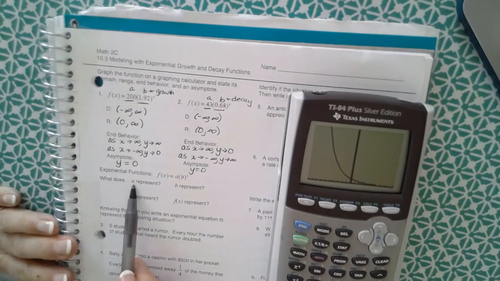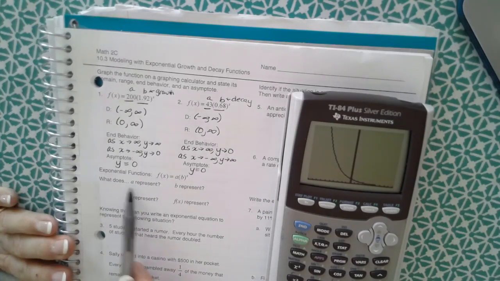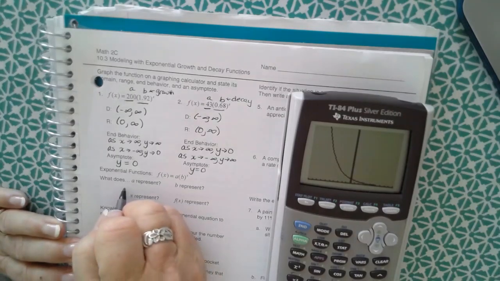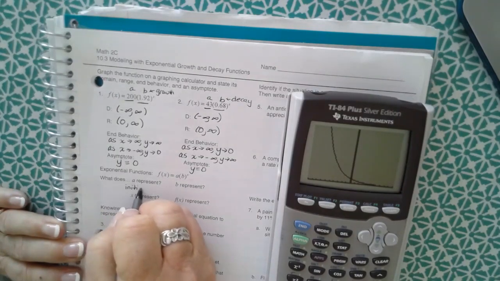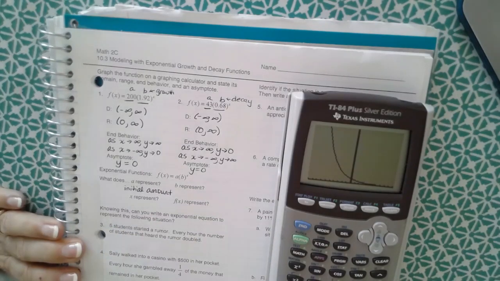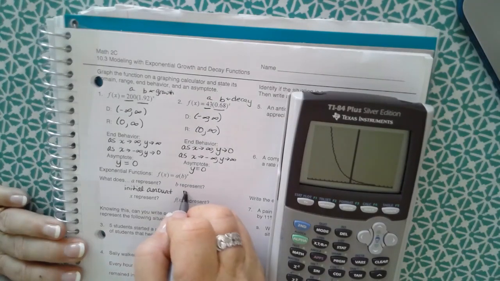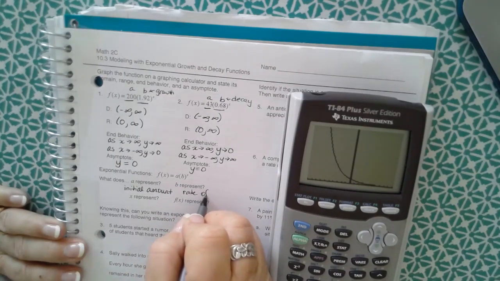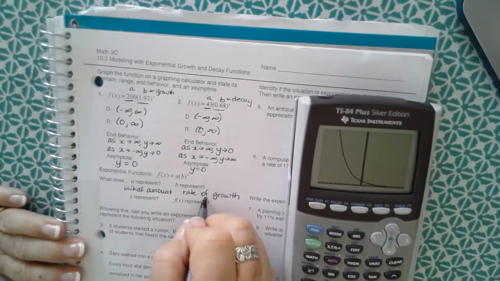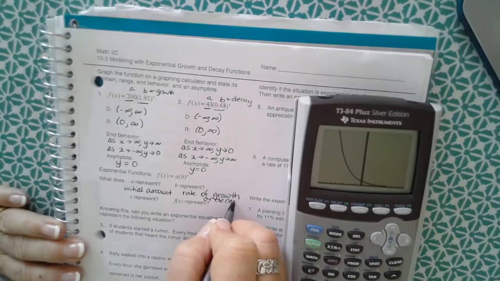So what does a represent in an exponential function? It's kind of a reminder from yesterday. What does a represent? It represents the initial amount. And what does the b represent? It represents the rate of growth or decay.